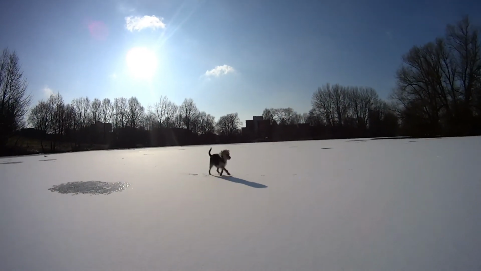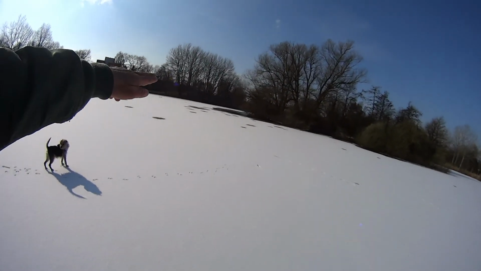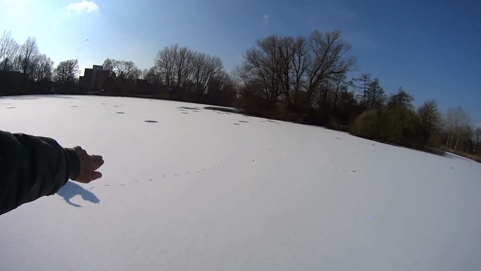But maybe it's not a sundog. Maybe it has to do with the so-called sun simulator. I've seen many videos about that. Hey! Oh, there is still open water. Maybe it would be better to go back on land.